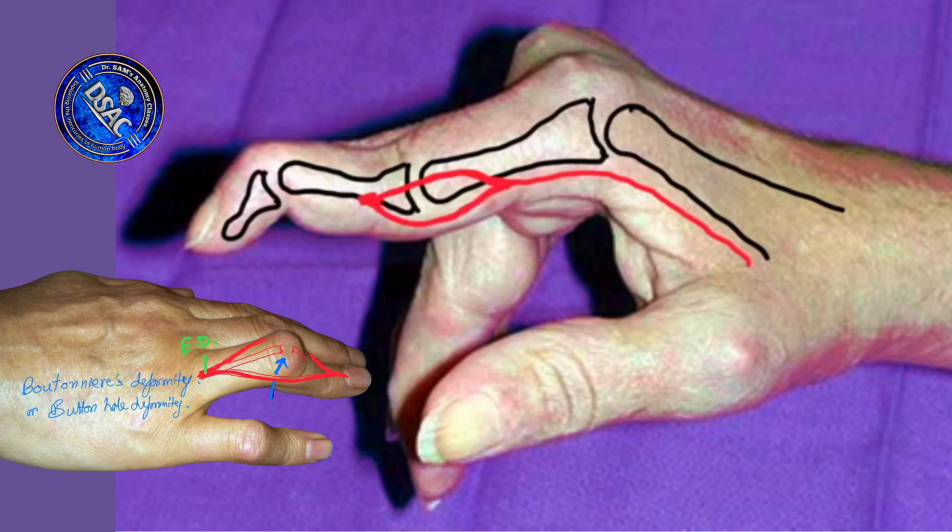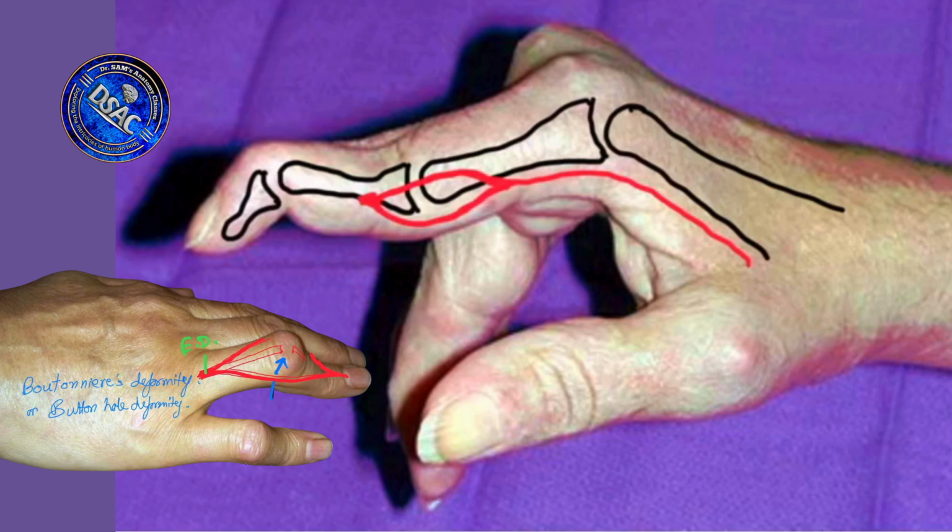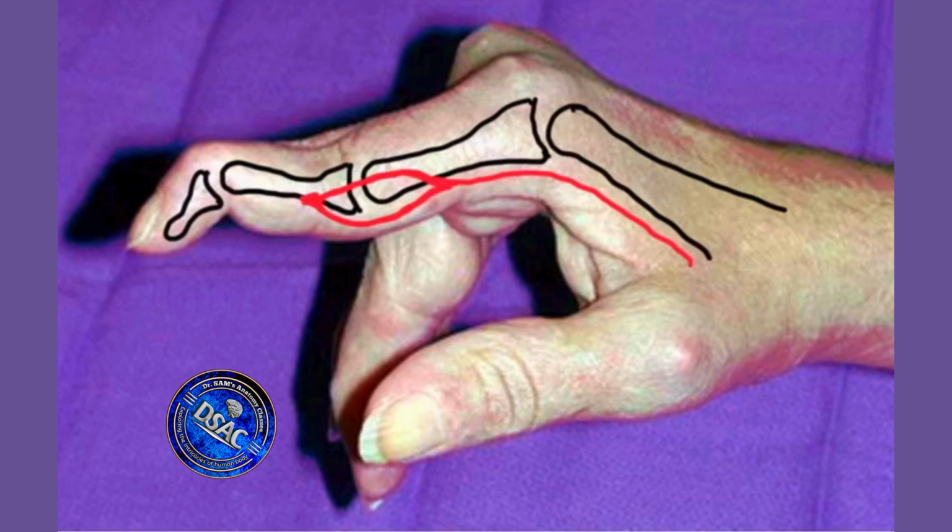So remember, this PIP, proximal interphalangeal joint, is having two buttonholes, one on the dorsal side, and that was by the two lateral slips of extensor digitorum, and on the palmar side there is a gap created by this tendon of flexor digitorum superficialis. But this gap is not a weak gap, because there is another muscle running deeper to flexor digitorum superficialis.